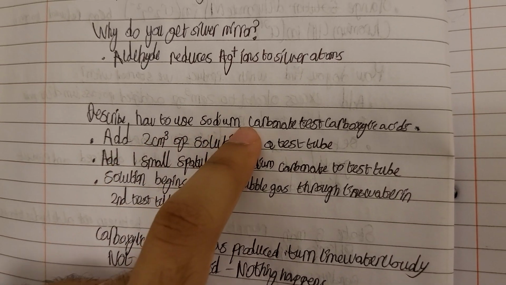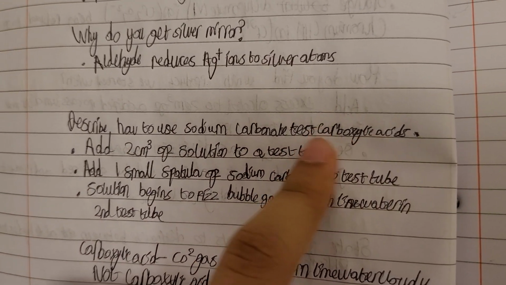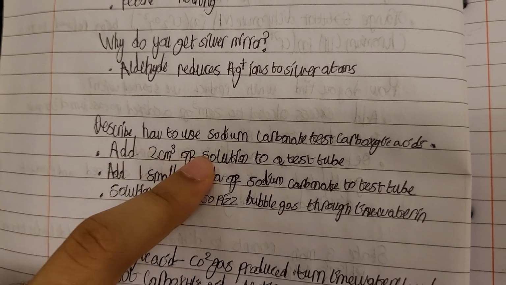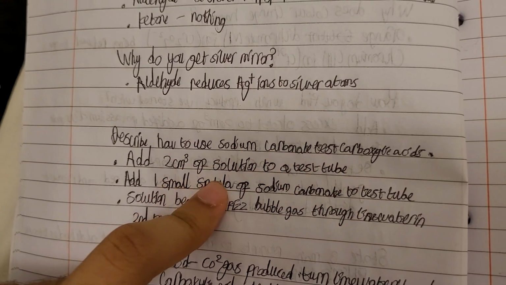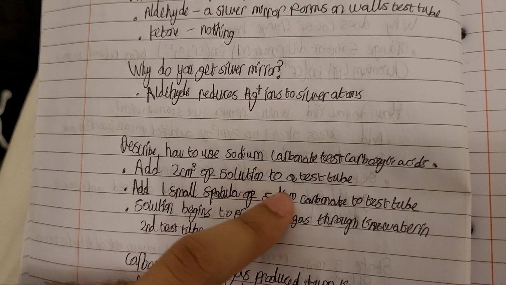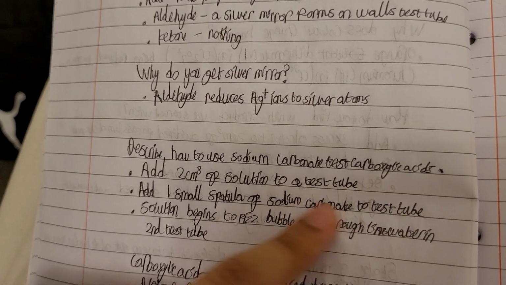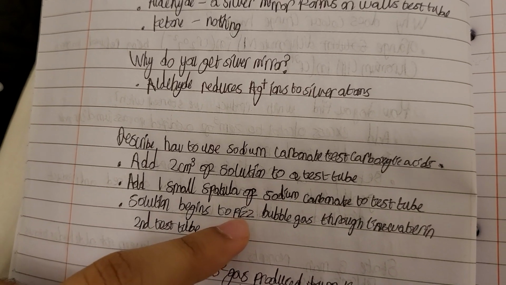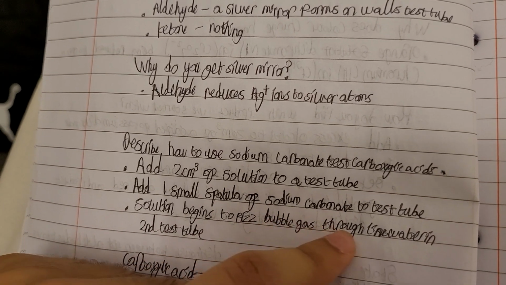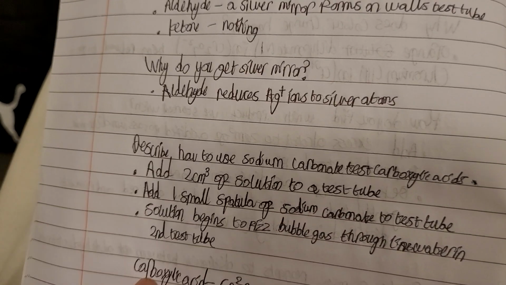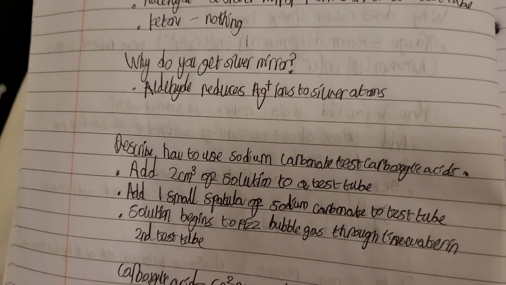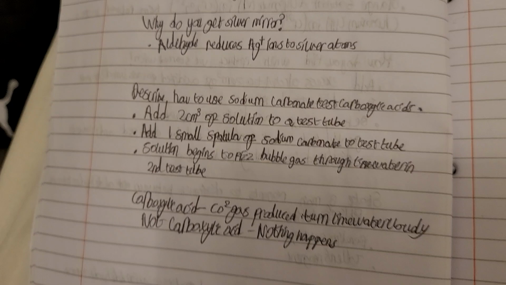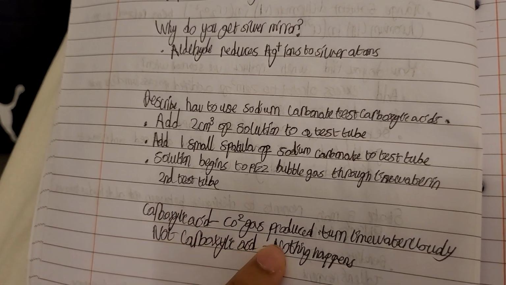So, describe how to use sodium carbonate to test for carboxylic acid. Add 2 centimeters cubed of the solution we want to test to a test tube. Add one small spatula of solid sodium carbonate to the same test tube. If the solution begins to fizz, bubble the CO2 gas produced through lime water in a second test tube. If it's a carboxylic acid, the CO2 produced will turn the lime water cloudy. If it's not a carboxylic acid, nothing happens.